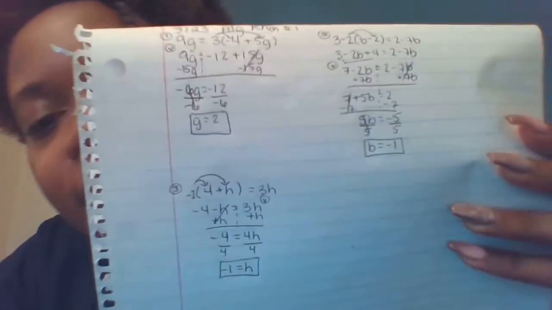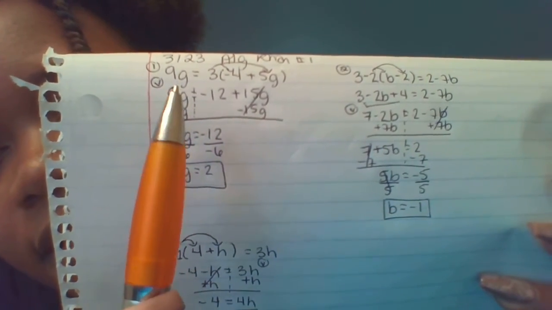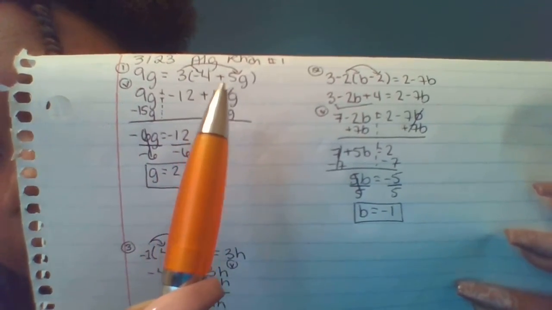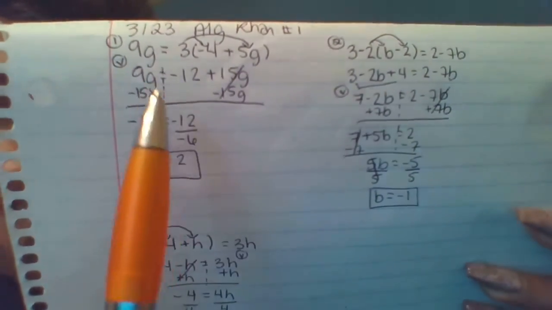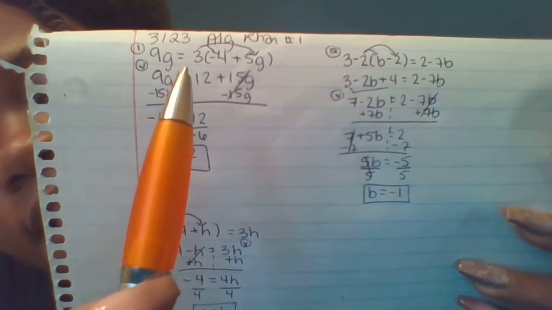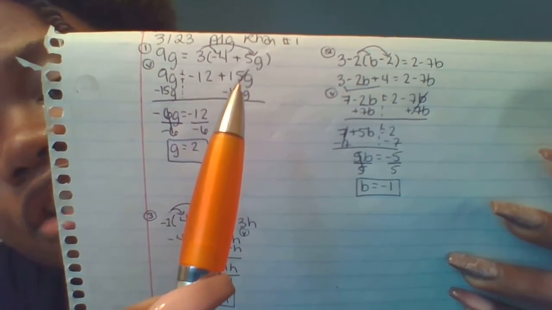So the first problem that Khan Academy gave me was 9g equals 3 times the quantity -4 plus 5g. Again, we want to approach this the same way. Simplify this side first. Distribute this 3 into the parentheses. So 3 times -4 is -12. 3 times 5g is 15g.